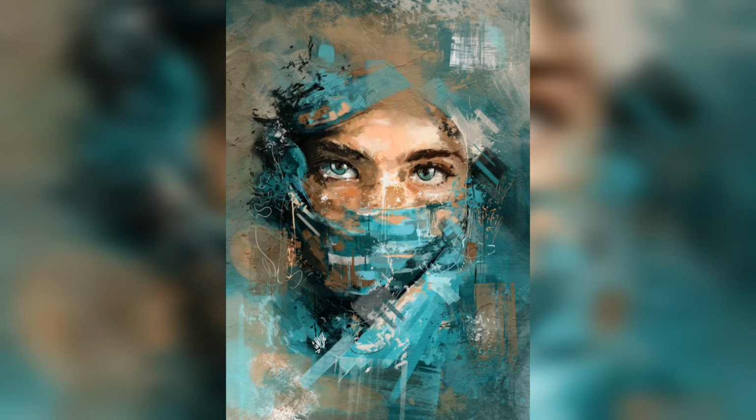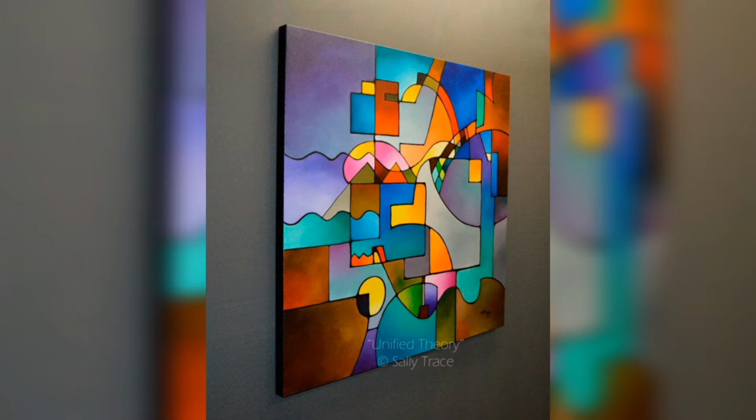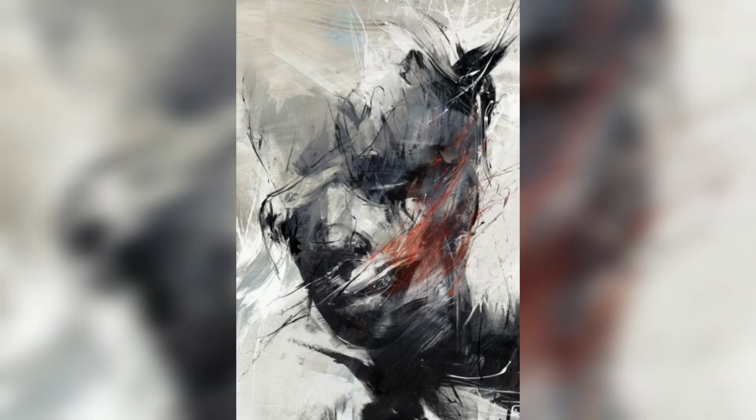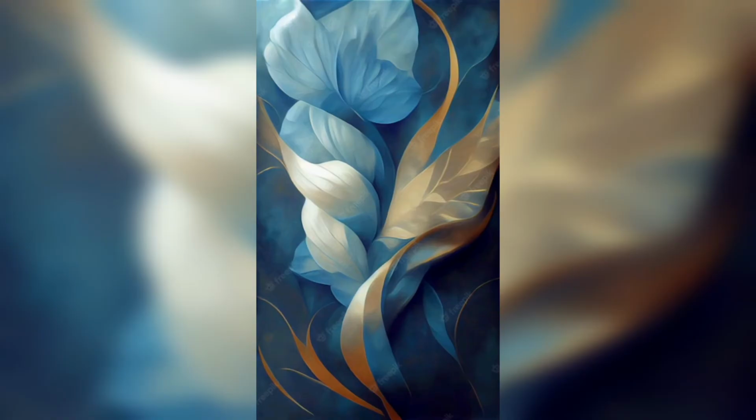First of all, let's talk about what abstract art is. Abstract art is a style of art that doesn't represent reality in the traditional way. Instead, it uses color, shape, and form to create a visual experience that is open to interpretation.